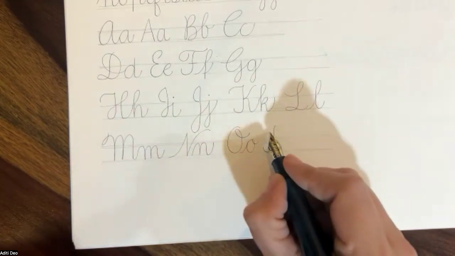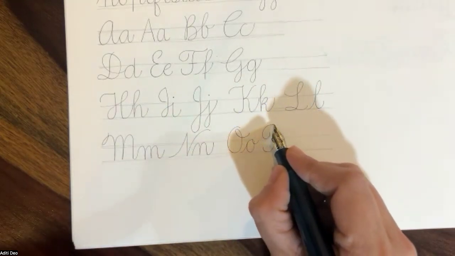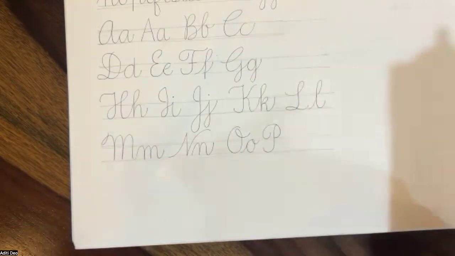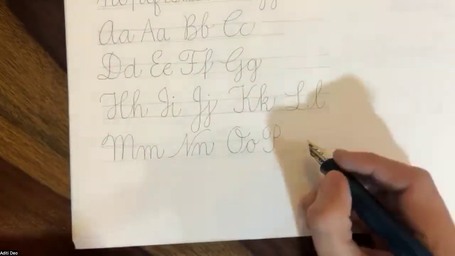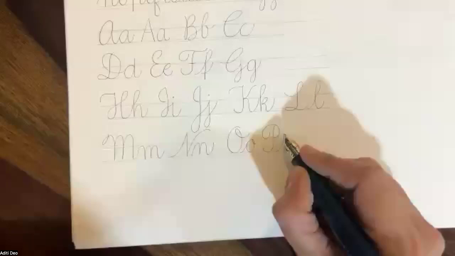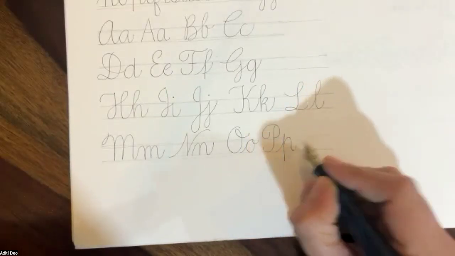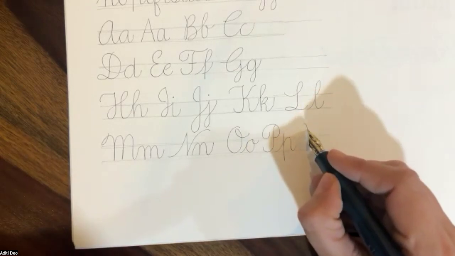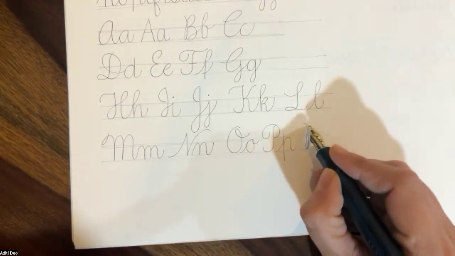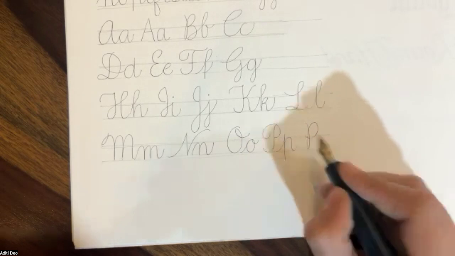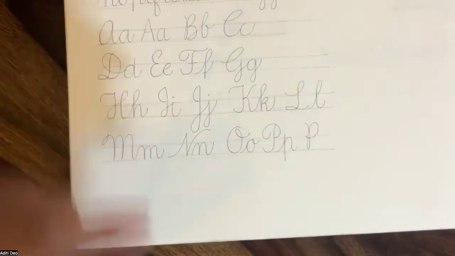P. And another P is like this. Just like the B over here.